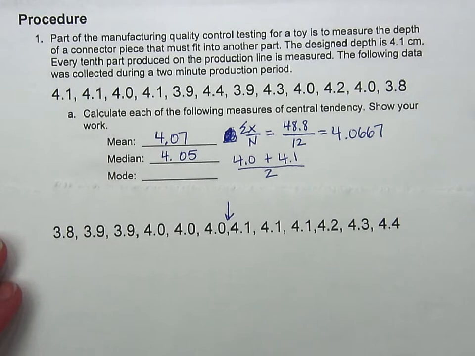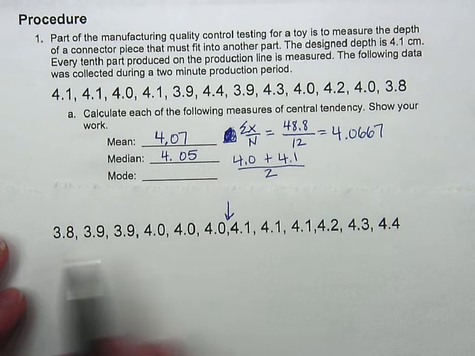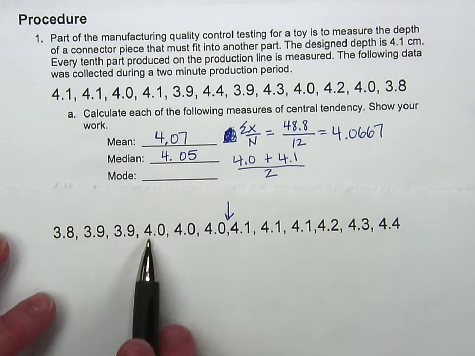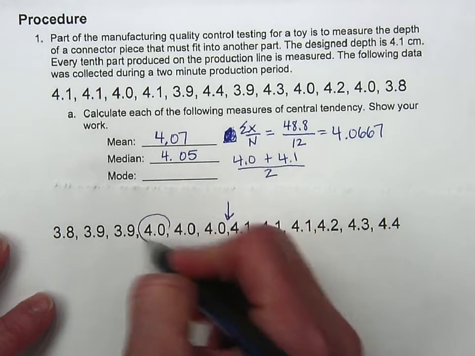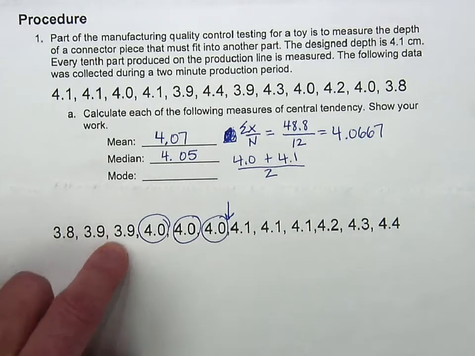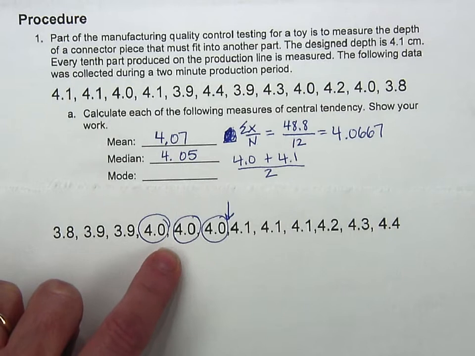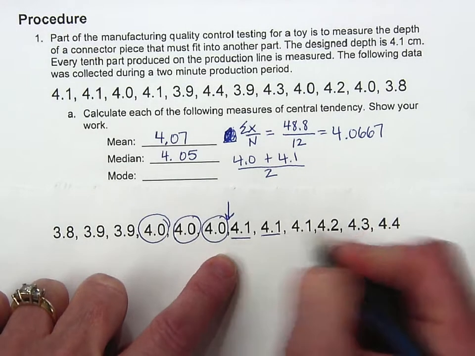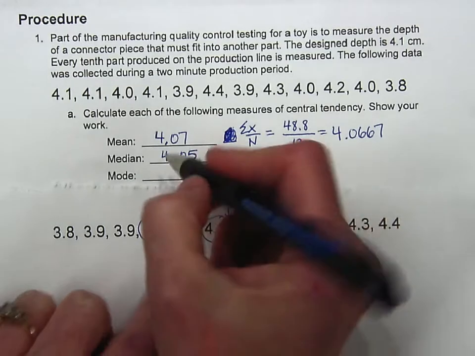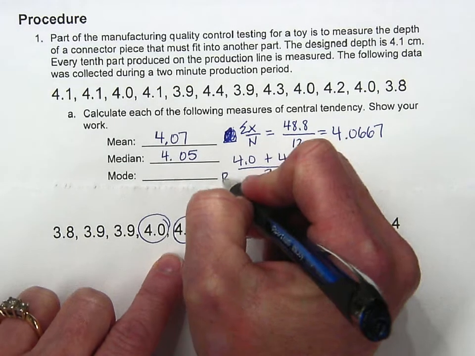And then mode is the number that occurs most frequently. So when I look at these numbers from least to greatest, I see 3.9 occurs twice, but then I'm noticing that 4.0 occurs 3 times. So here's 1, 2, 3 of these. So that's more than 3.9, so that's my mode. But now I'm noticing there's another one that also occurs 3 times, 4.1. So this means that my mode is bimodal.